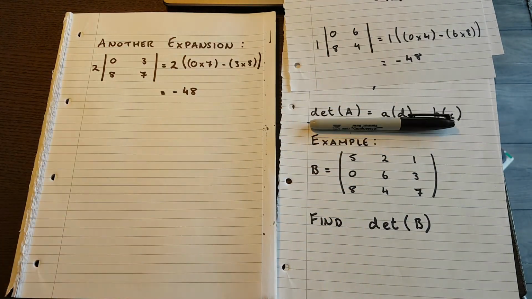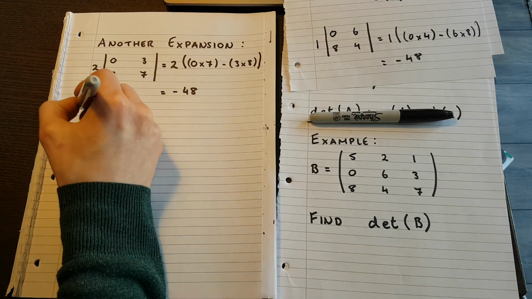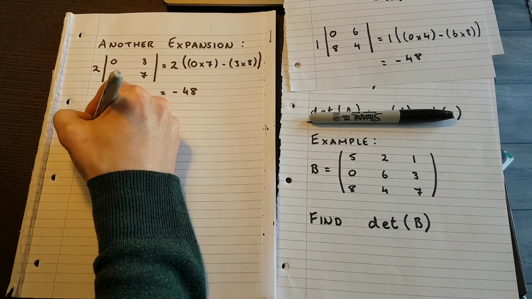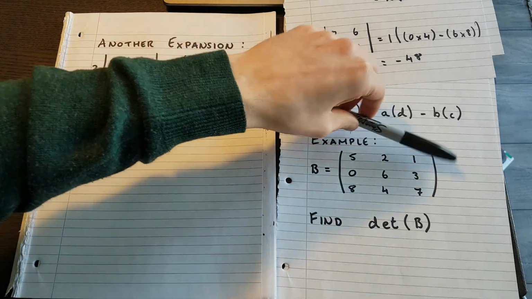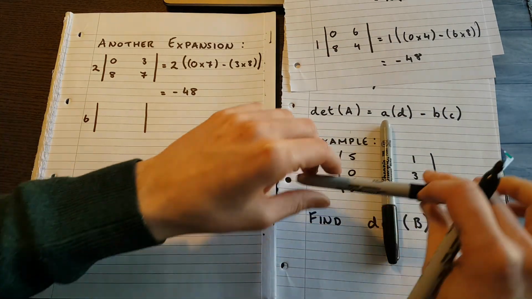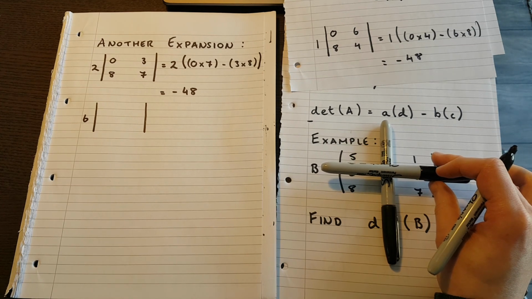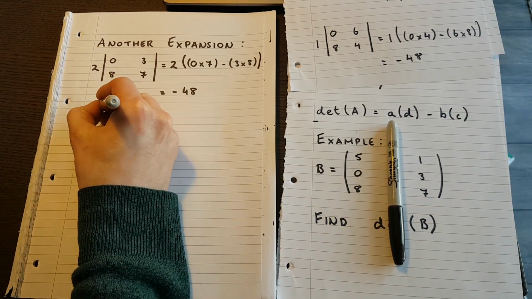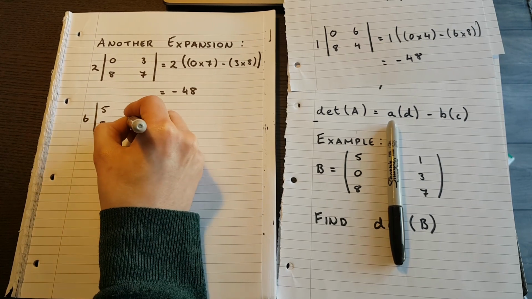My next entry is a 6. It's this one right here. It's the second entry in the second column. So now I have 6. And now I want to delete the row and the column. It's always a little bit awkward when it's the middle one, but I think you can see there that it's 5, 1, 8, 7. You'll see that? 5, 1, 8, and 7.